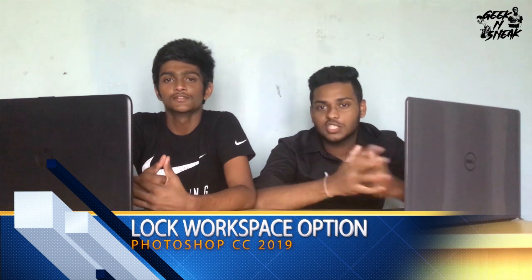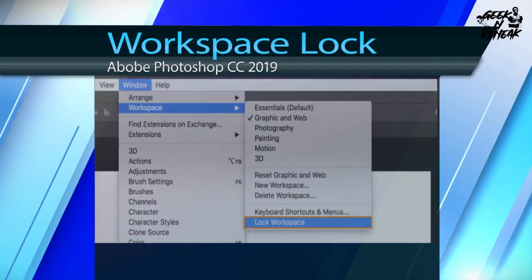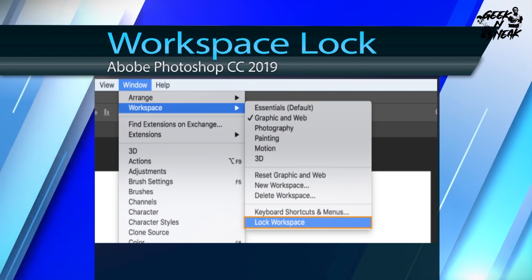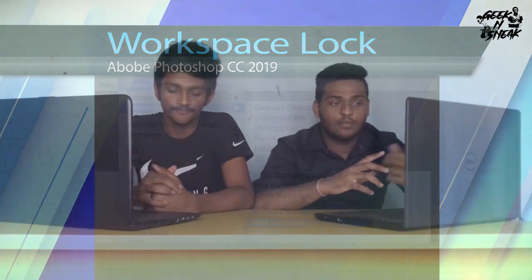The next useful feature of the new version of Adobe Photoshop is the lock workspace option. It enables us to lock the workspace we are working in right now, like the picture we are editing, so the panels don't move anywhere, because most users accidentally move the panels without intention. This has been a great disturbance to editors and even to beginners when they try to move around in the software.